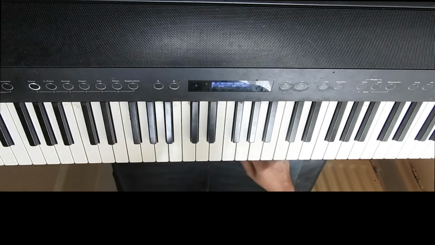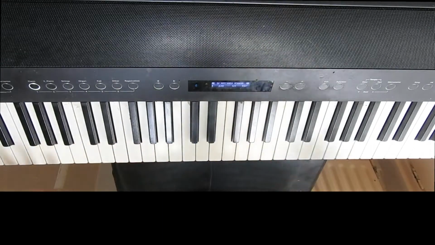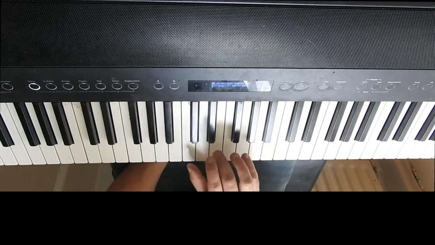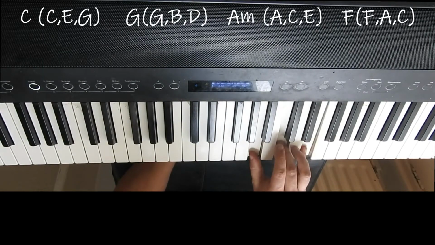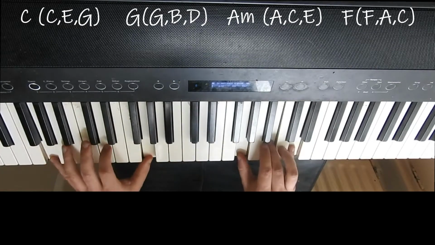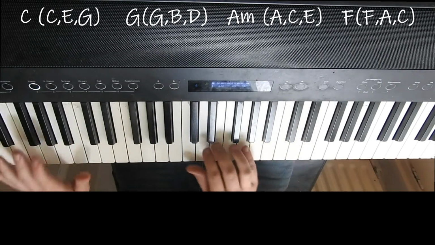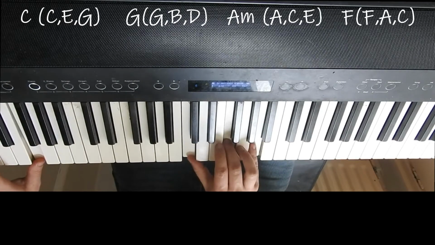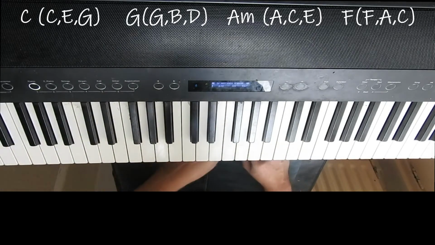So we're going to look at a couple of 4-chord sequences that will help you put this into practice. So our first sequence is C major, G major, A minor, F major. So that's how it sounds all in root position, and now with inversions. Okay, so you can hear it's a much smoother sound. So let's have a look at how to go about doing this.